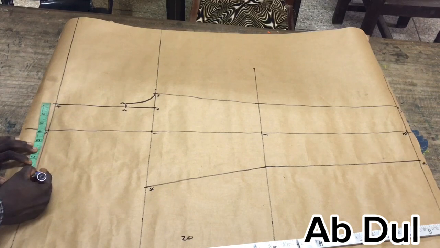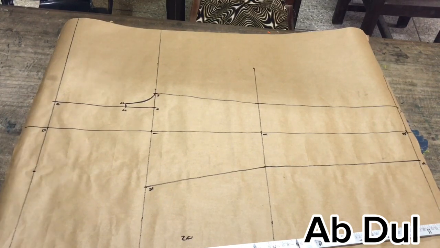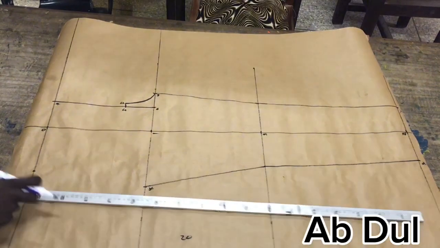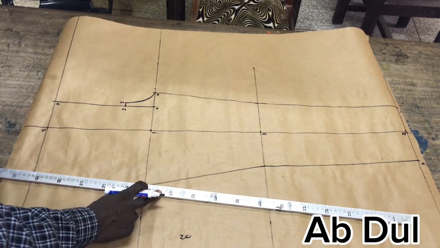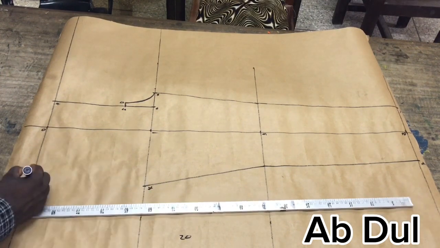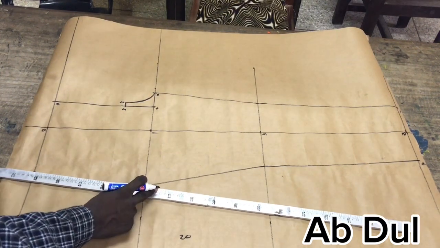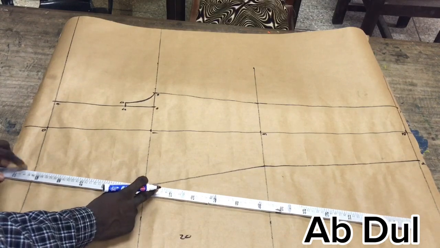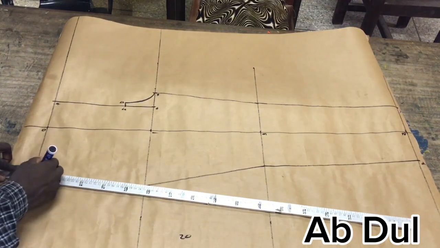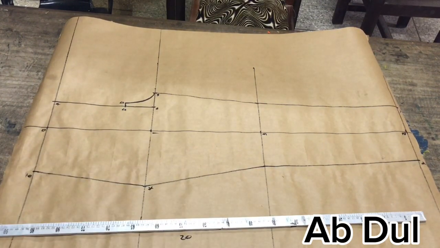So I added ½ inch. You can also add 1 cm because it's 1 cm that I also have, so I added ½ inch. So now I'll connect this. So here is number 10. So I'll connect 10 to 4, 10 to 4 like that to create my waist measurement.